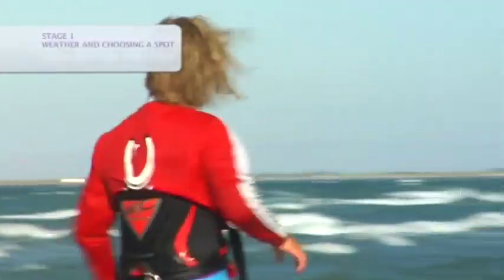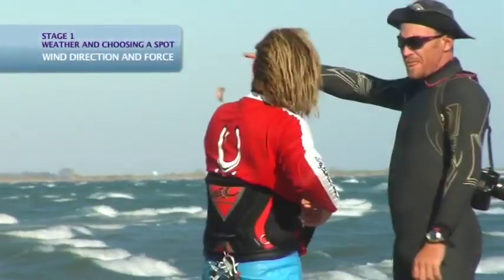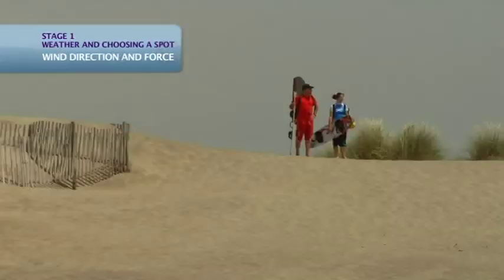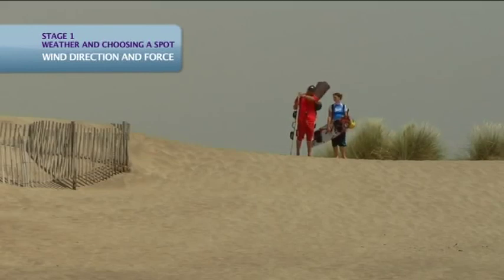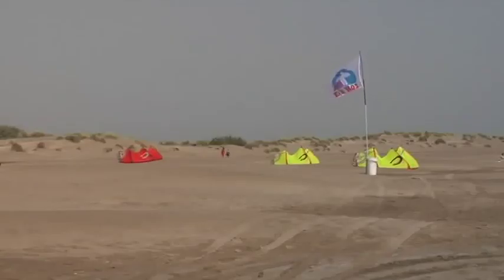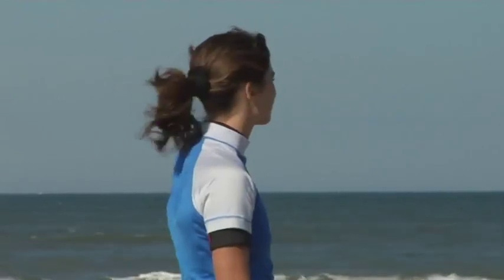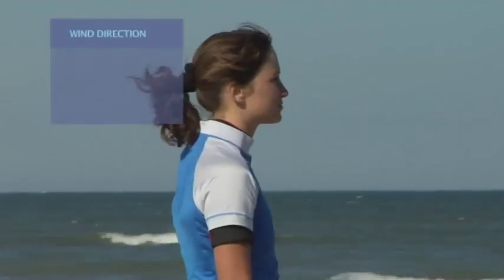Wind direction and force. Once you have arrived at your location, you must analyze the actual conditions, the force, direction, and quality of the winds. The characteristics of the wind are what you are interested in. You may then choose the size of your kite and make certain that the wind direction is suitable for navigation. To correctly gauge the direction, you may use your head. Simply turn your face into the wind.